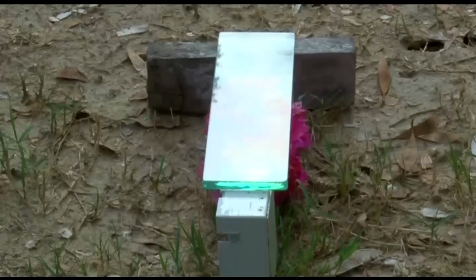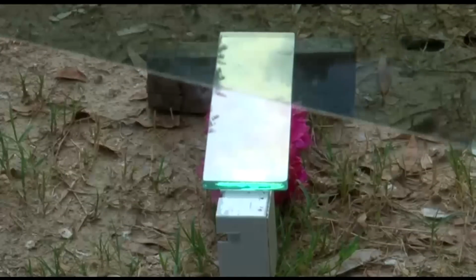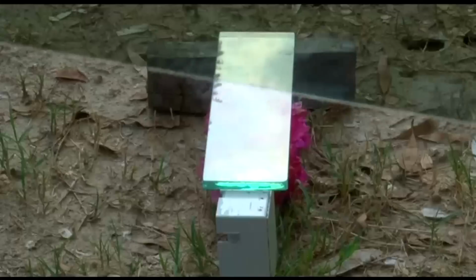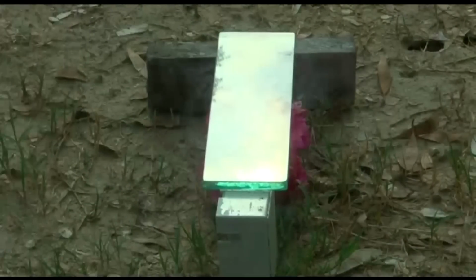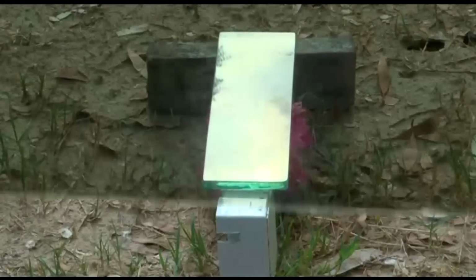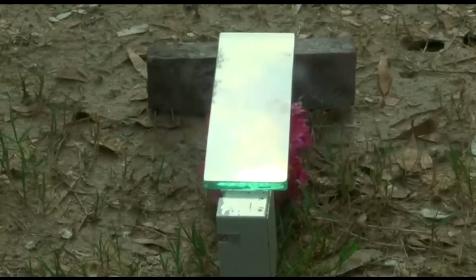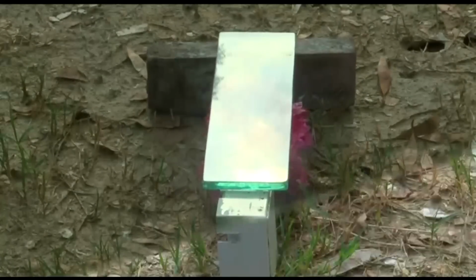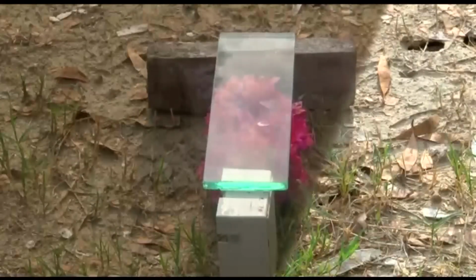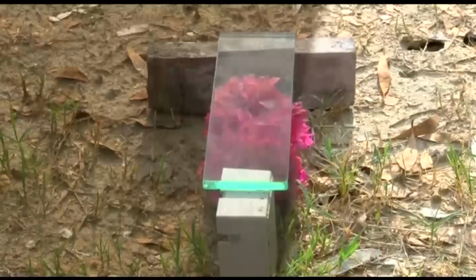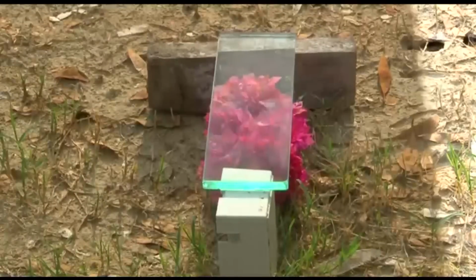Okay. So, I have a polarizer sheet in my hand and I am going to bring this sheet in the path of the reflected light which is going into the camera. You can see I have put this sheet here and now I am rotating it, and as I rotate the sheet, at some point you can see the flower. The sun is still falling on the glass plate.